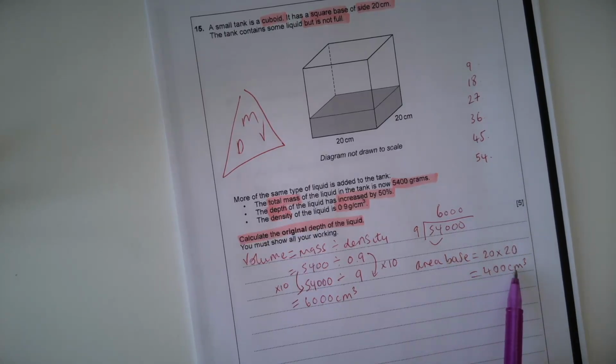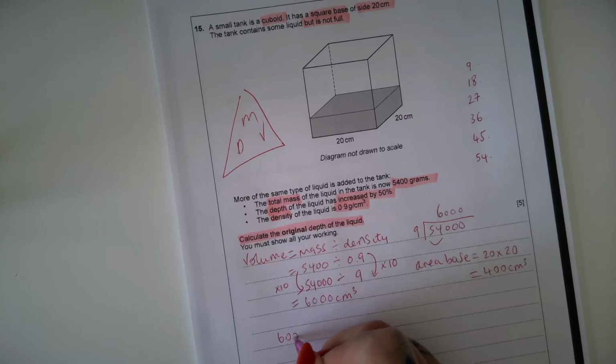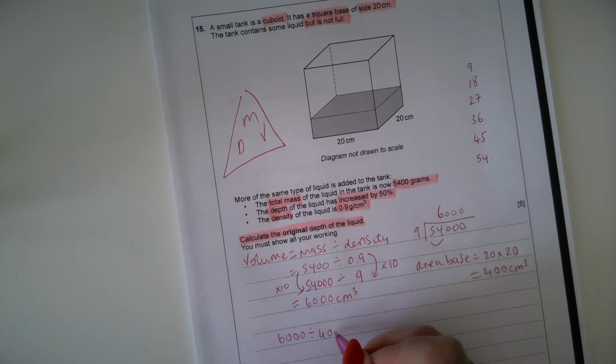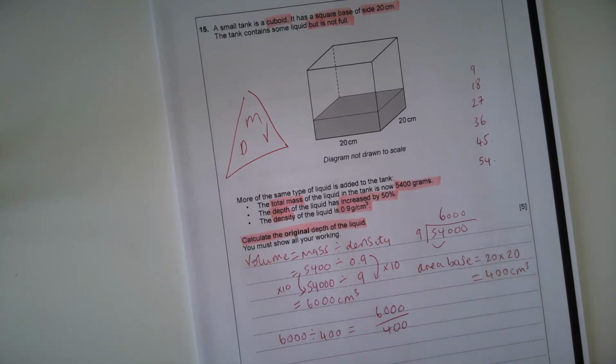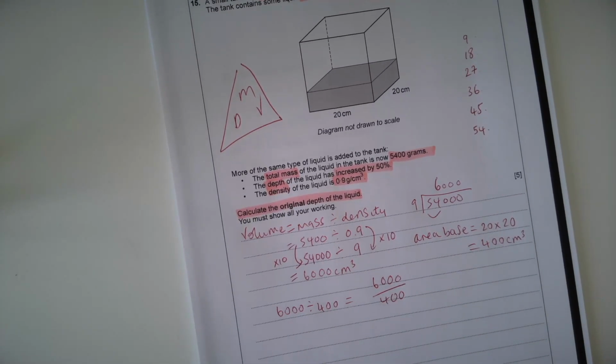So the area of the base would have been multiplied by another value, which is the depth of the water. So if I divide our volume by the area of the base, that will tell me the depth of the water. Okay, so 6,000 divided by 400. Now I'm going to write this as a fraction, if I can't do that easily in my head, so that I can spot what these two values have in common.